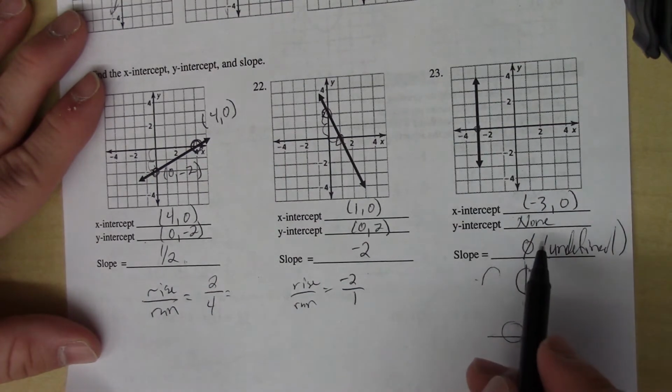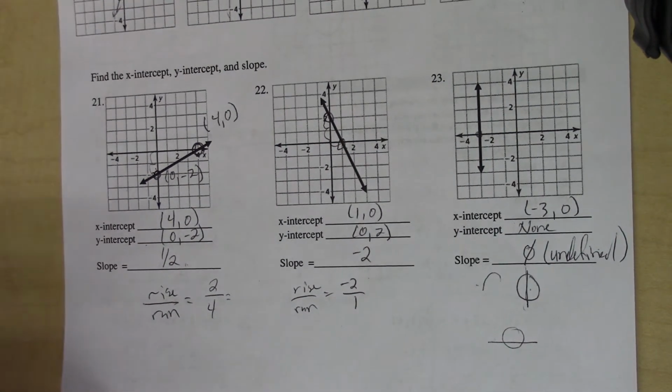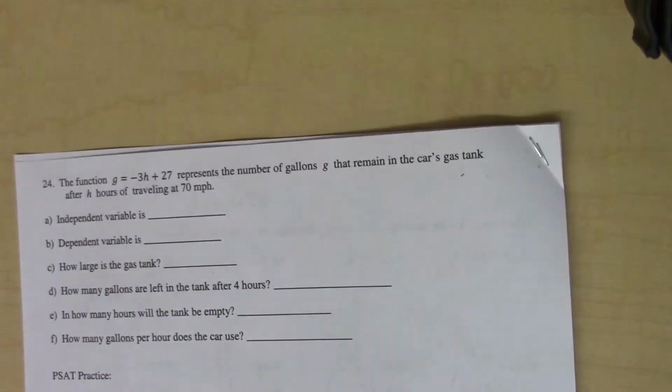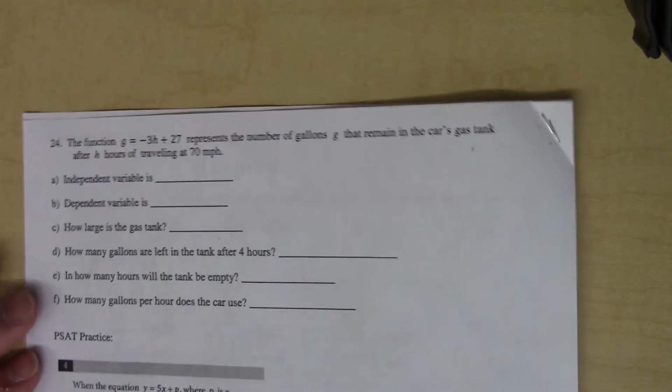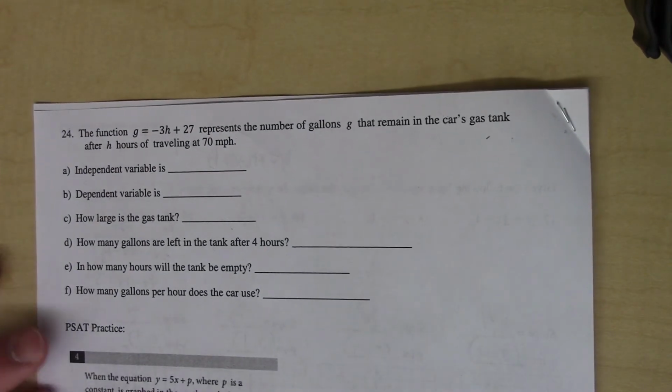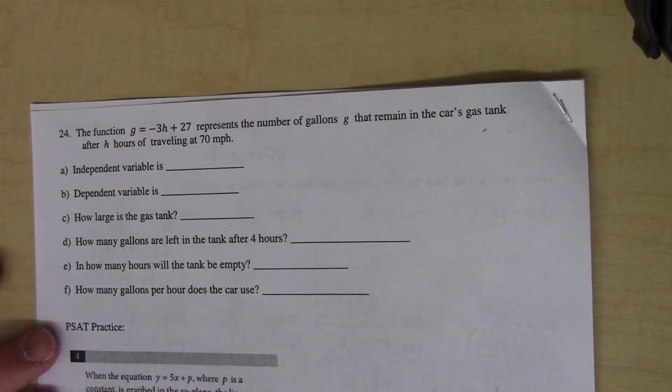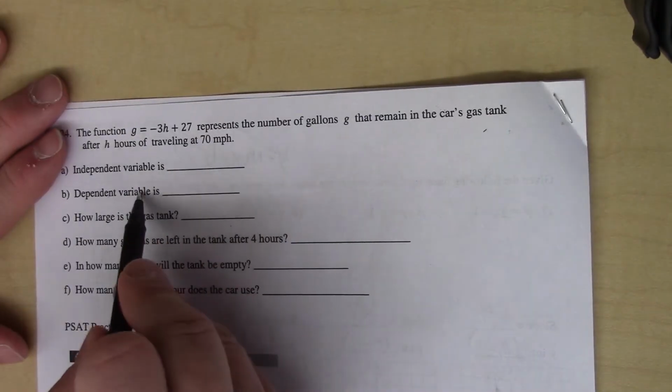Okay? And I don't care if you write the symbol or just the word undefined. Okay? All right, this is probably going to be about 20 minutes by the time we get done with this, maybe a little bit longer. Let's keep going here. All right, so for the last problem, that's PSAT practice stuff that we'll get to here. Which one is dependent, which one's not?